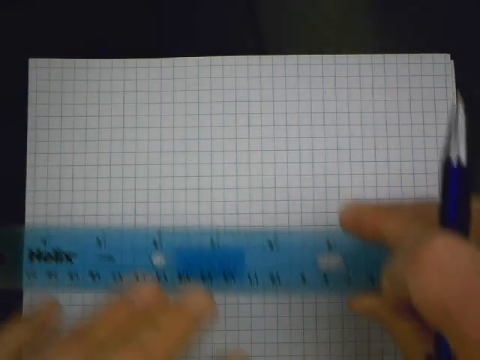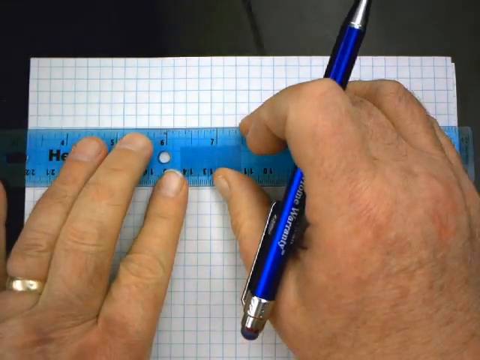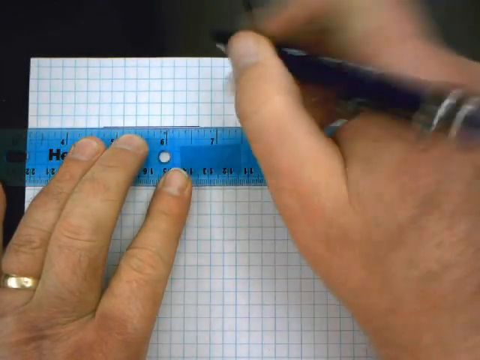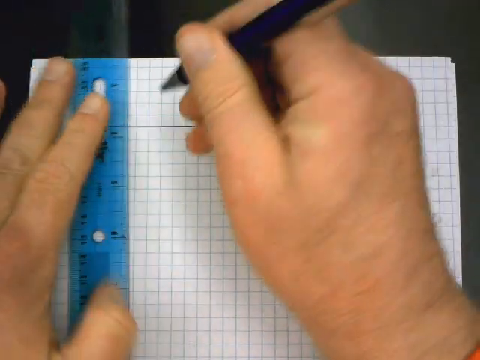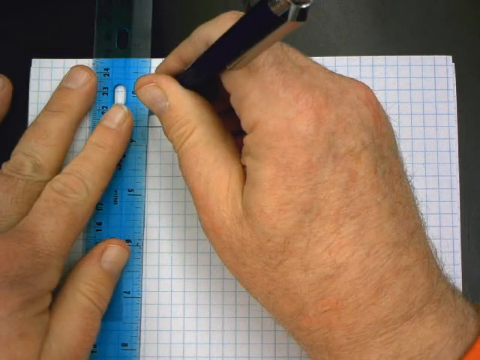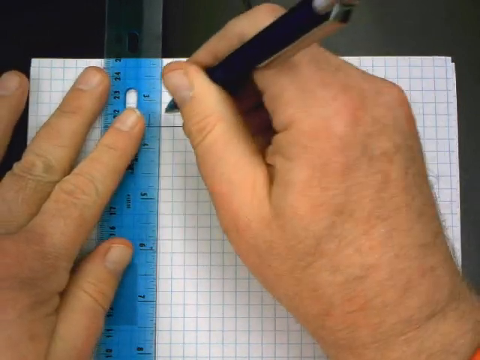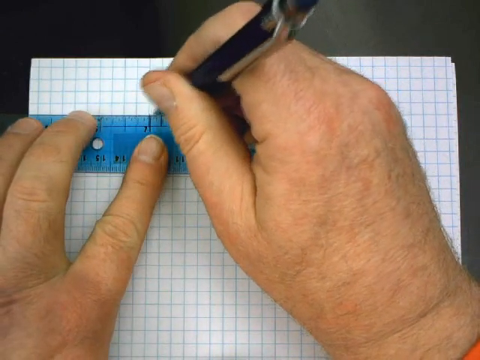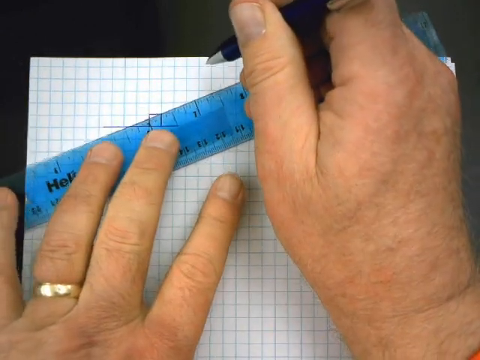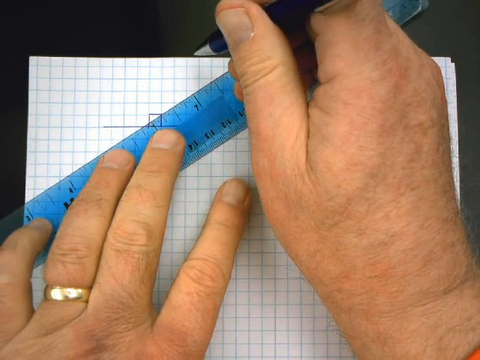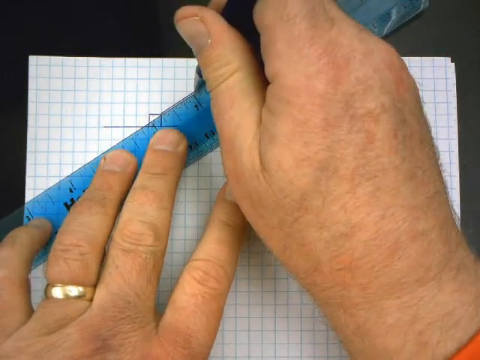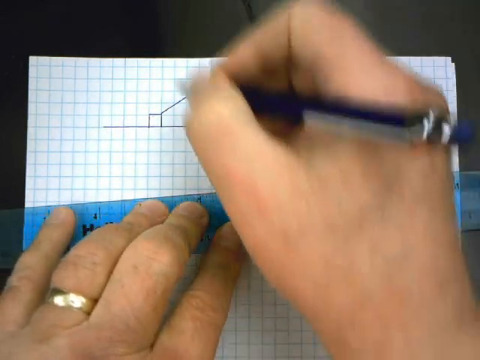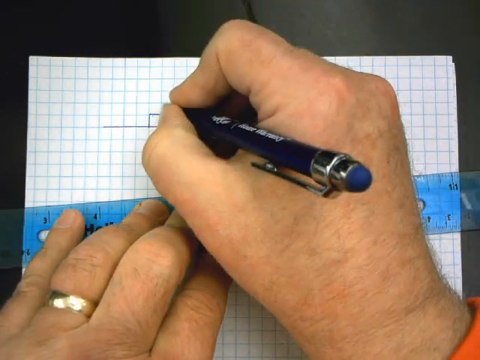Really good idea to start off with a diagram that labels the forces. So we're going to imagine this is our applied force.